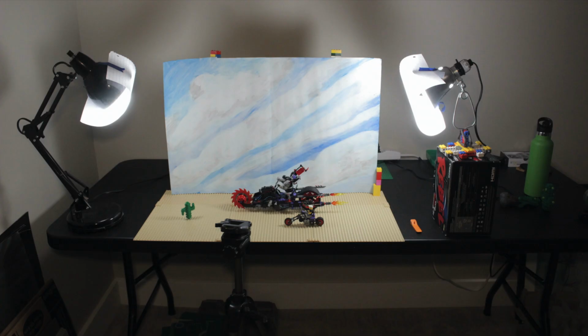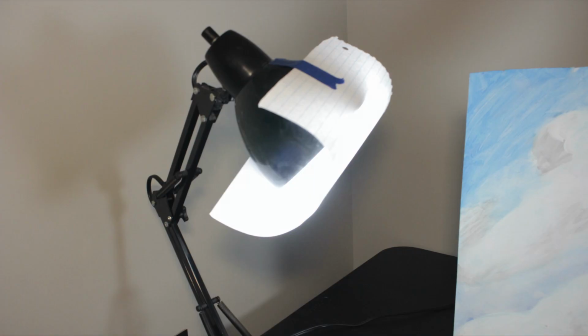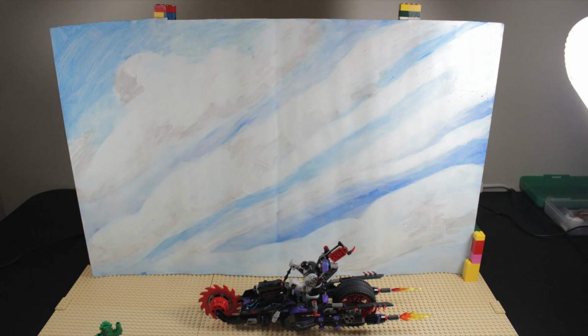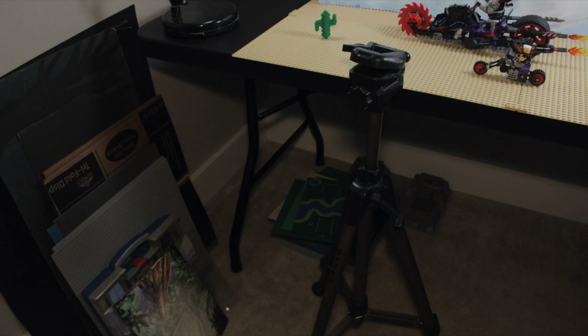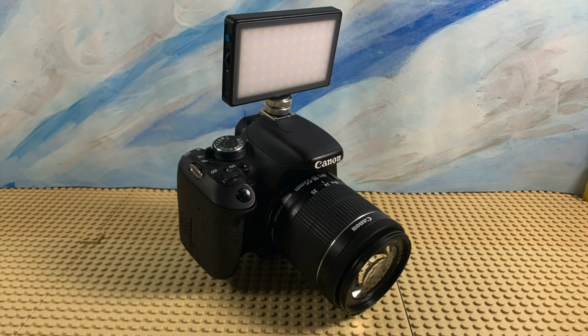This here is my movie studio, where I build the sets and film the scenes for my videos. It's got all the essentials: lamps for lighting, a backdrop, a tripod, and some more backdrops and base plates, and of course, a camera with an additional light to fill in the shadows.